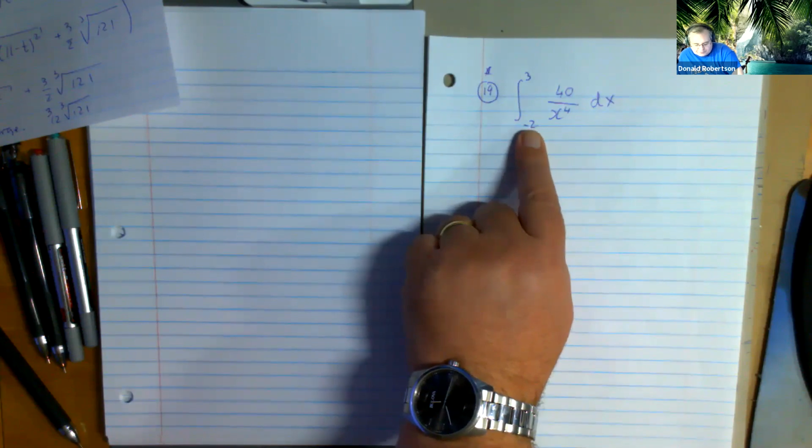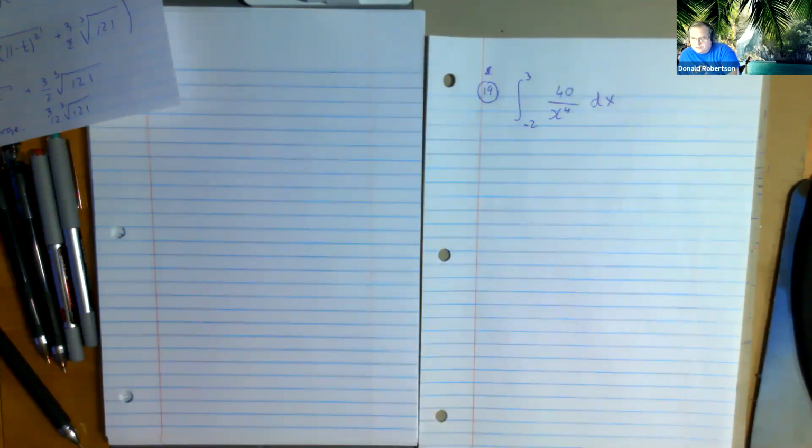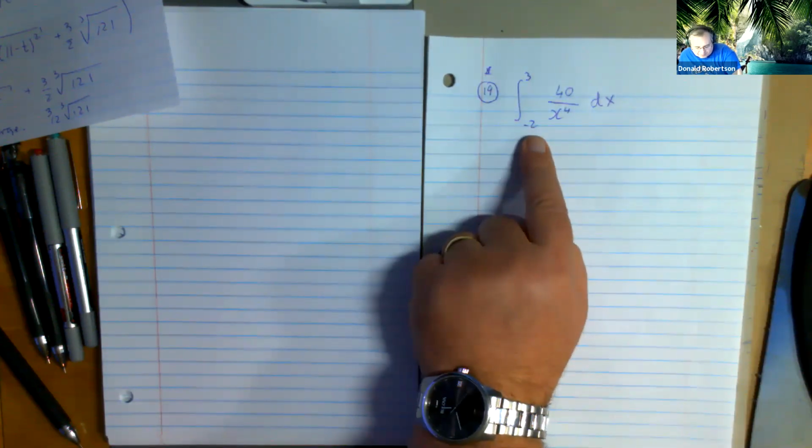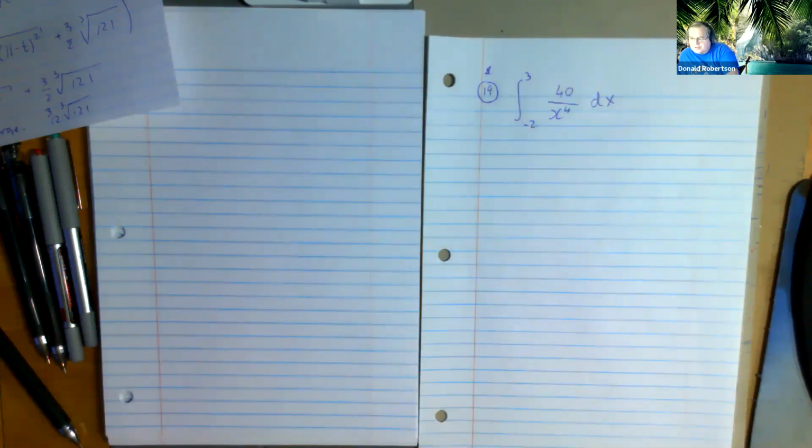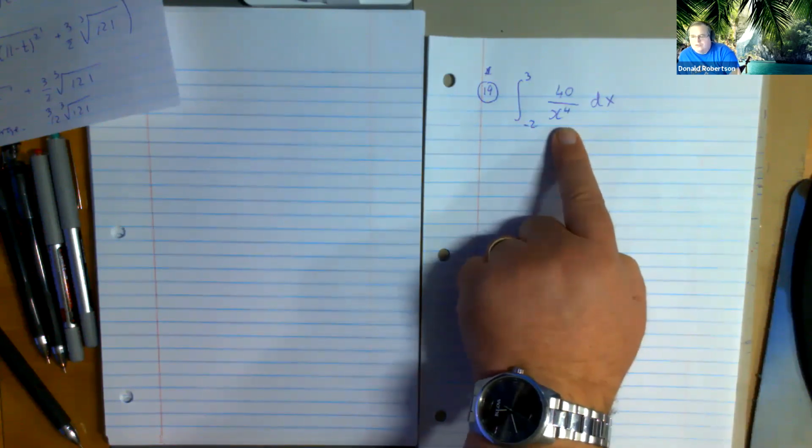There are no infinities here and here, so it's not type 2. And it doesn't have a problem at -2, and it doesn't have a problem at 3. So you might think, well, it's just an integral, just do what you always did. That would be a big mistake. This function does have a problem. At what value of x does a bad thing happen?